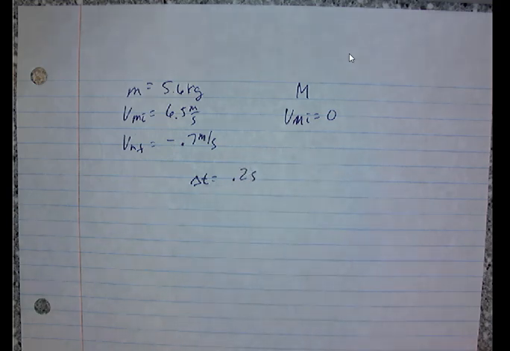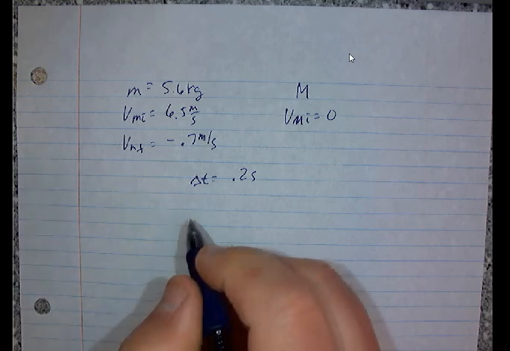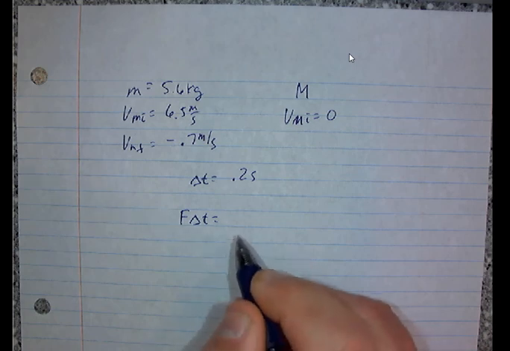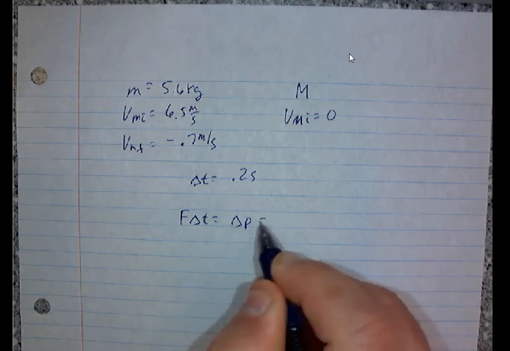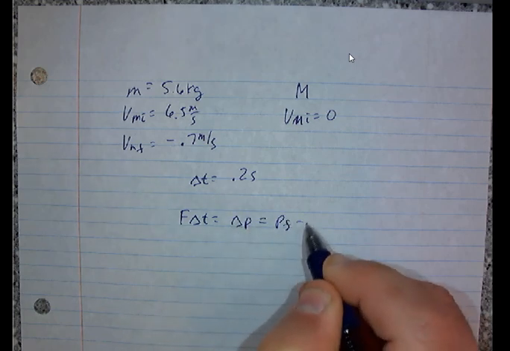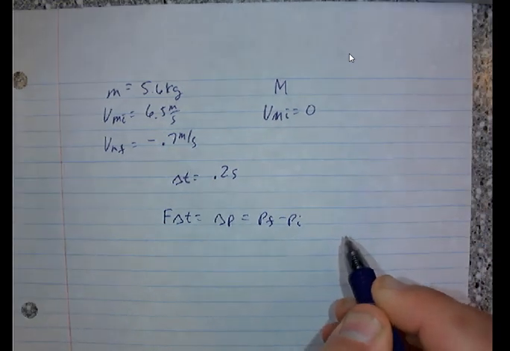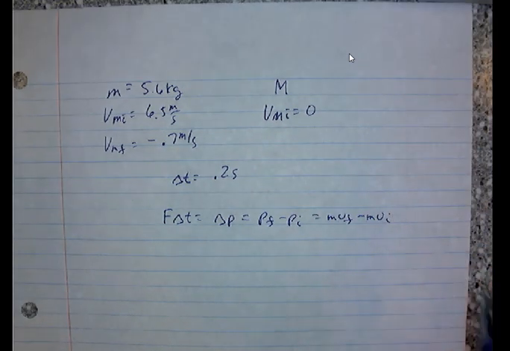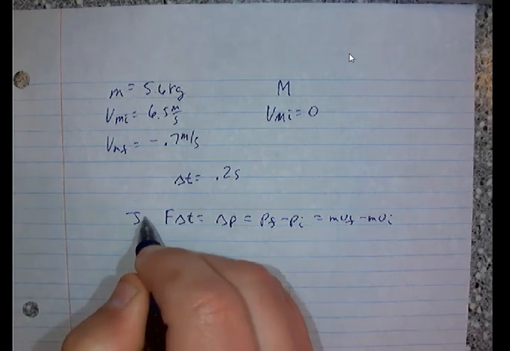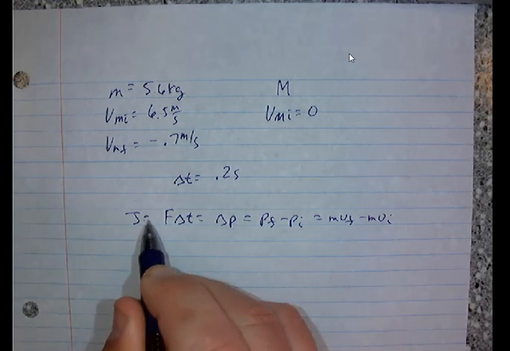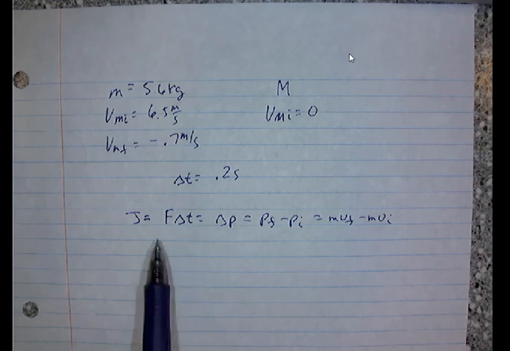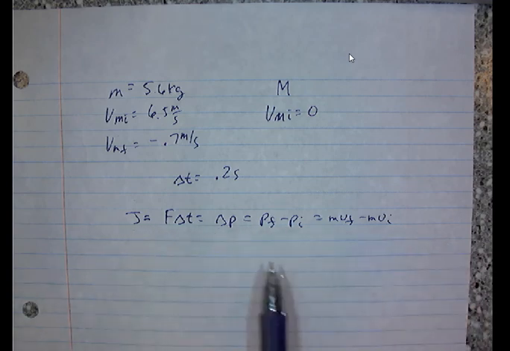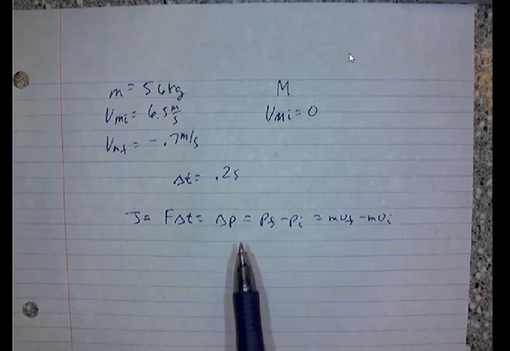Okay, whenever you see a collision problem, we have the impulse relationship. F delta t gives you the change in momentum. This would be the final momentum minus the initial momentum. So mv final minus mv initial. And again, this is called impulse. I didn't put the vector sign above these, but just remember that you have to look at the x direction separately from the y direction. Luckily for this collision, it only happens in the x direction.